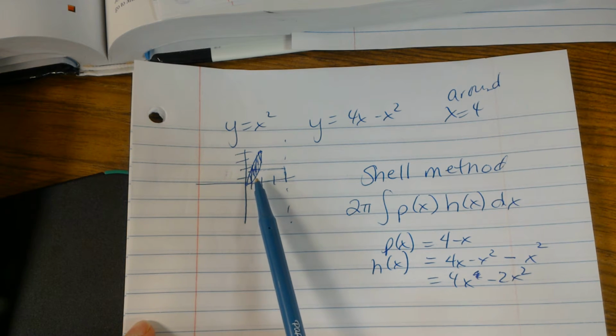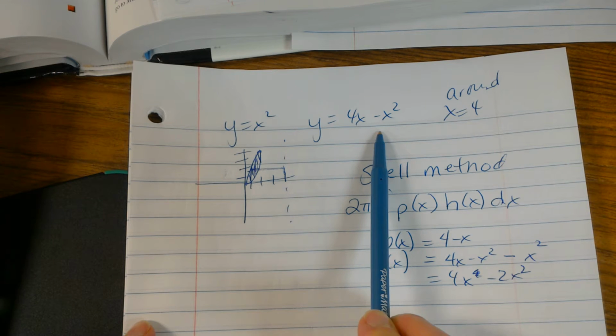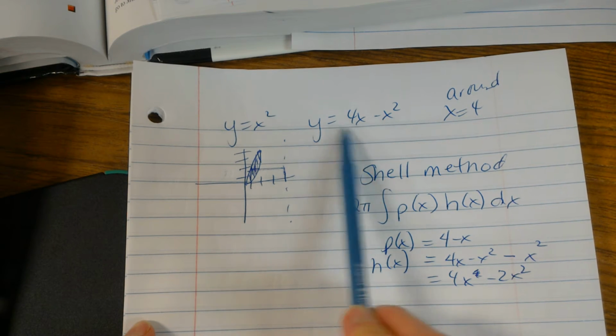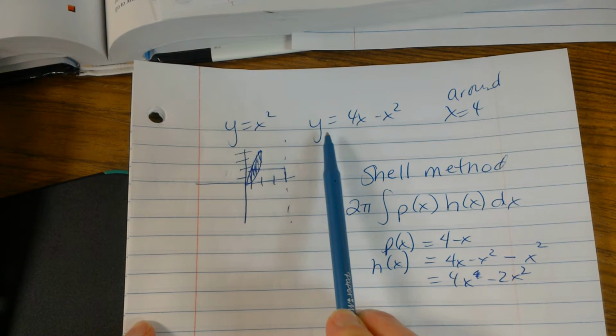So if we were going to use the washer method, we would need everything in terms of y. I don't want to solve these and give them in terms of y. This one wouldn't be bad. This one would be kind of crazy. So I don't want to do that.